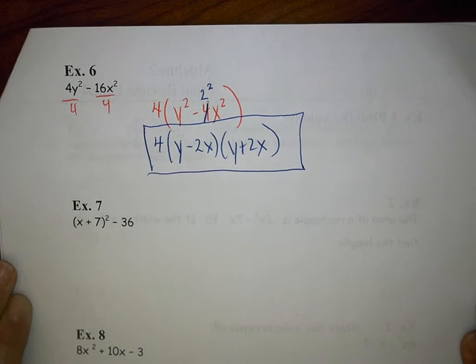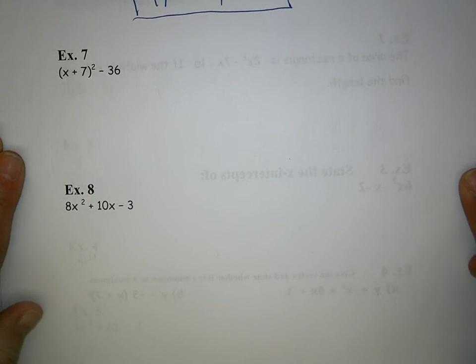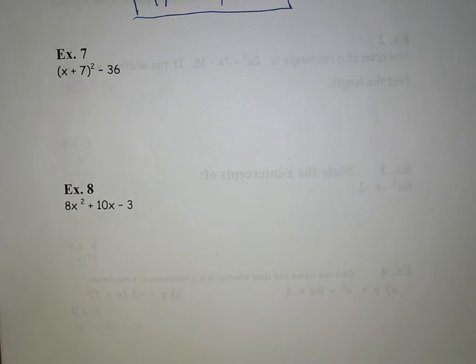Okay, example 7. Who remembers how to do this one? Hope, what do you think?